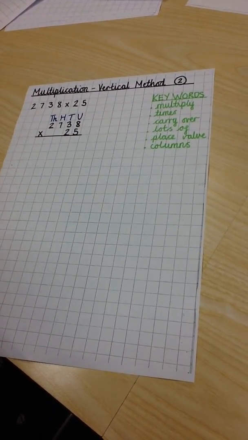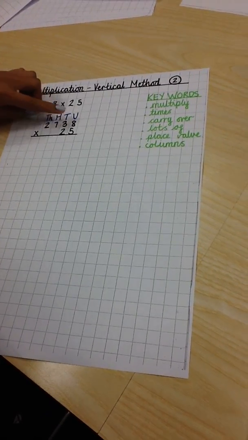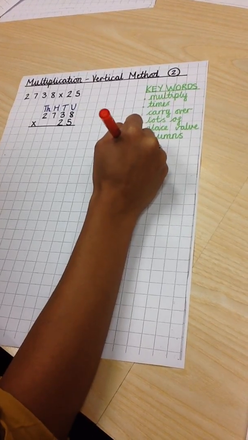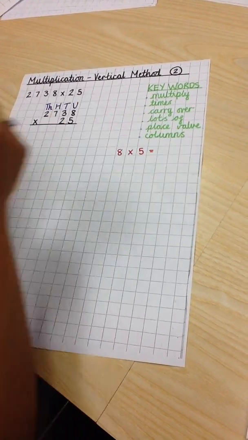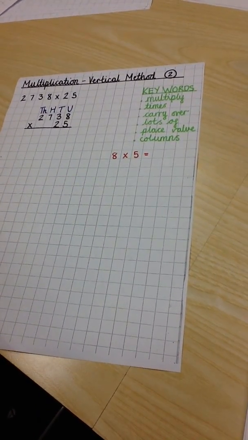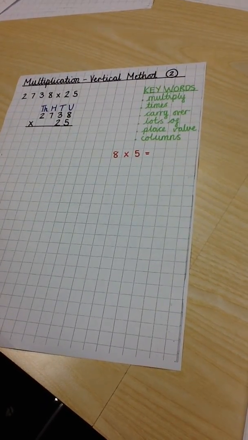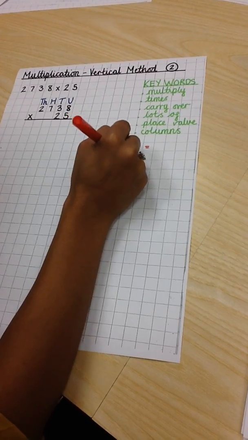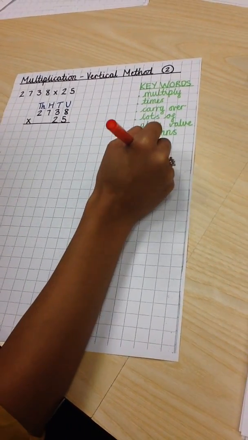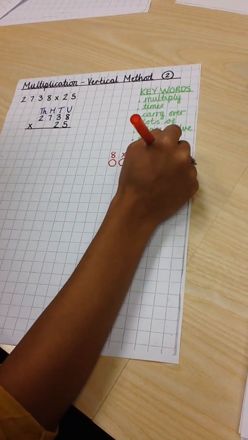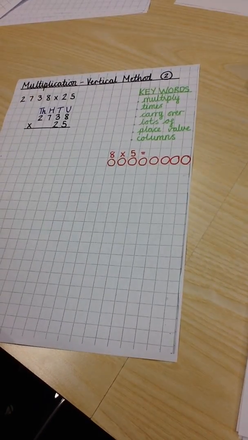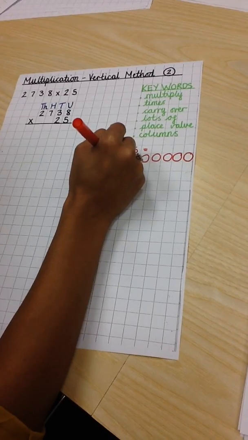In the units column, you will see 8 multiplied by 5. You may know the answer in your head, but if you don't, a visual way of representing this would be to draw 8 circles and to count up in 5s until you get to the last circle.